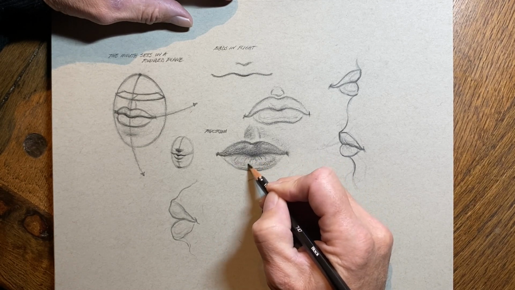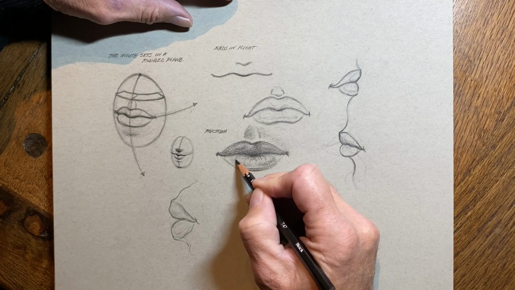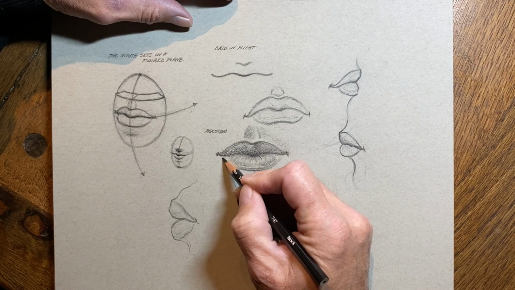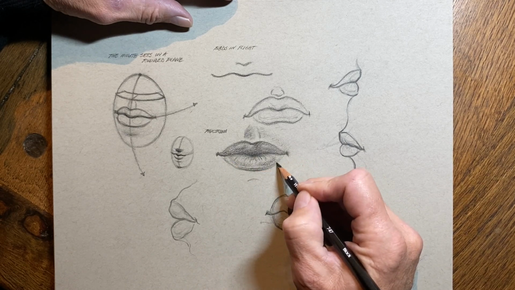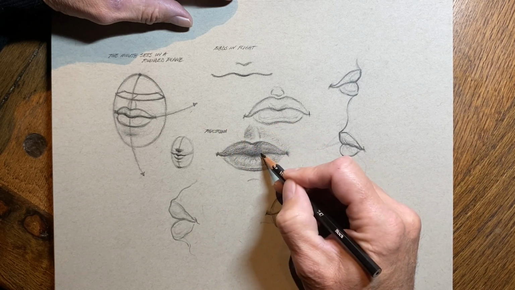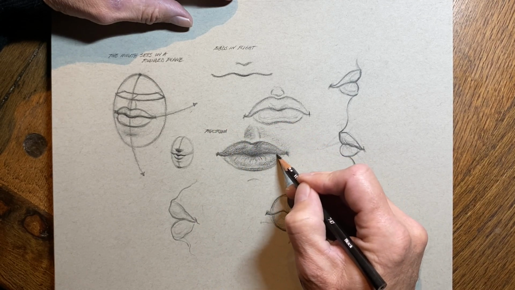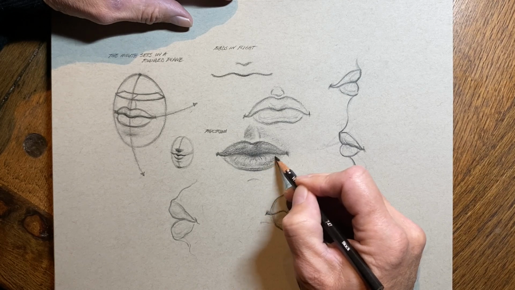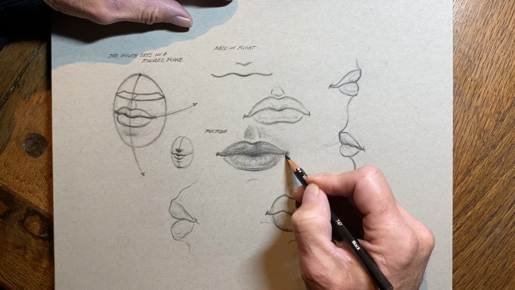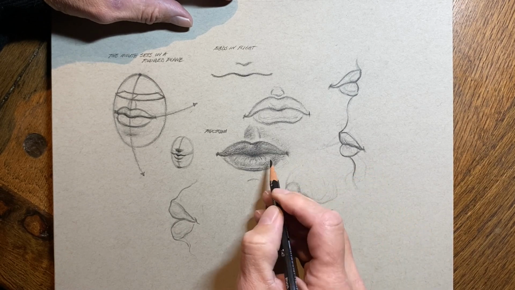And same in here. And then as we get to the corners, it's all going to fall into shadow, because remember, light's coming through here, so everything on this side will have a plane. We'll cast shadow there. A little bit softer underneath here.